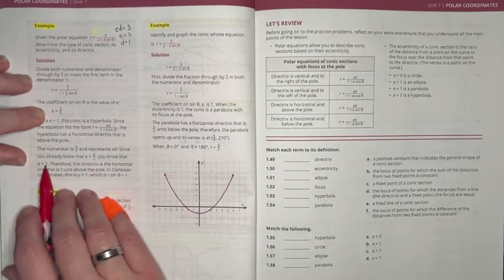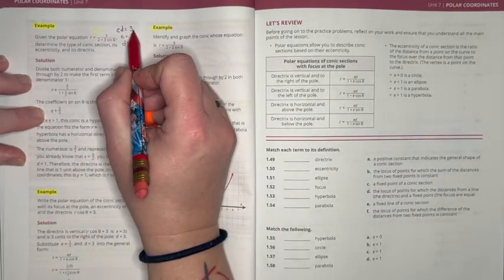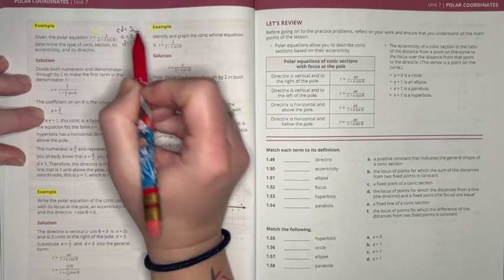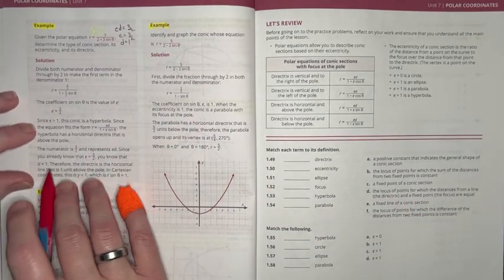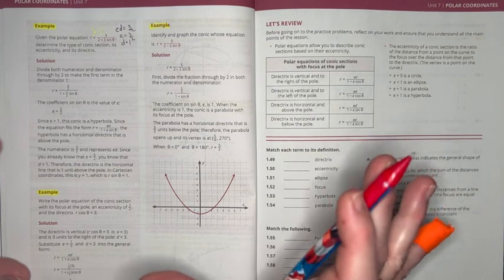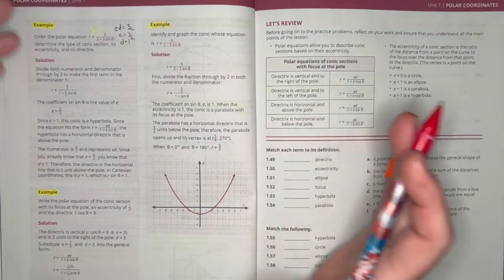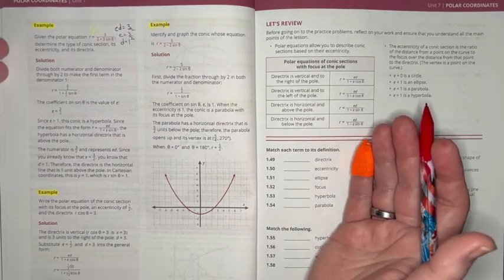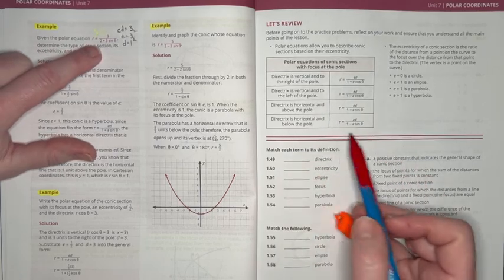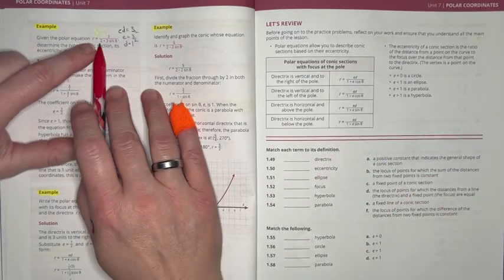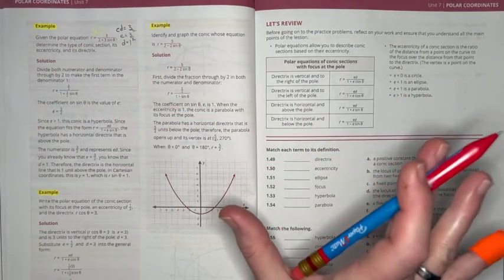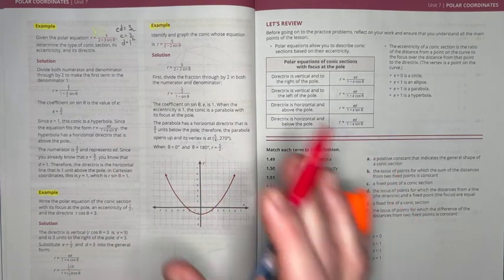Our directrix is still a 1, but this time our E has to be 3 over 2. Which is still greater than 1, which still makes it a hyperbola. I just don't want us to be off on our eccentricity, which is technically 3 over 2, because to have it be in this form, this has to be a 1. And that's why they divided by 2. And then it asks the directrix.